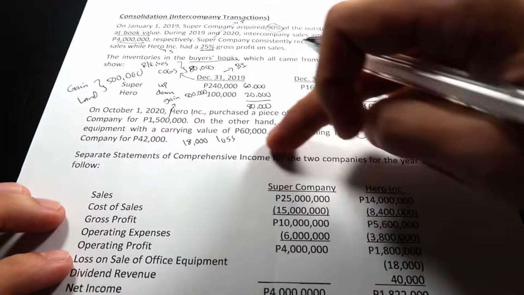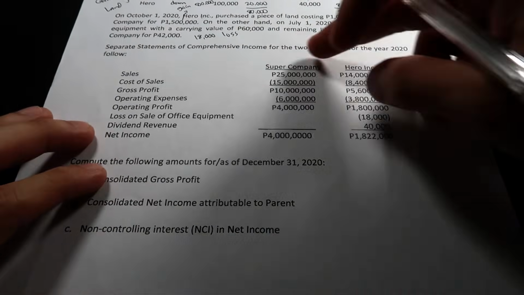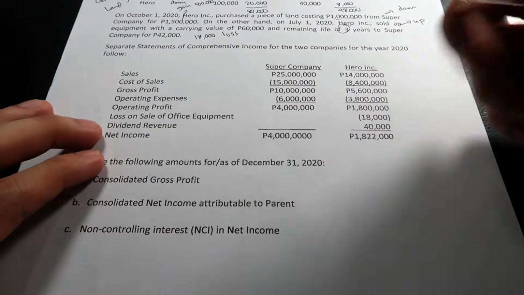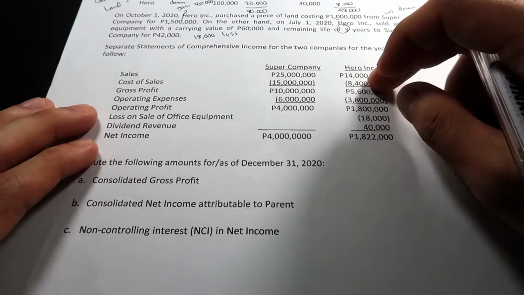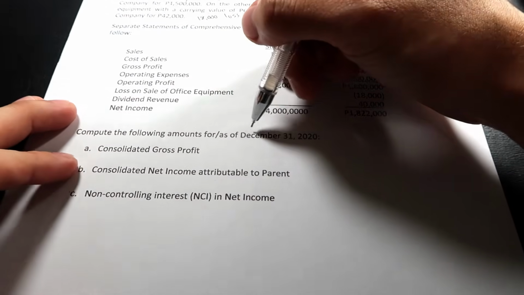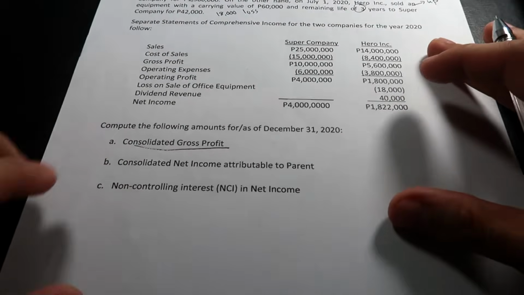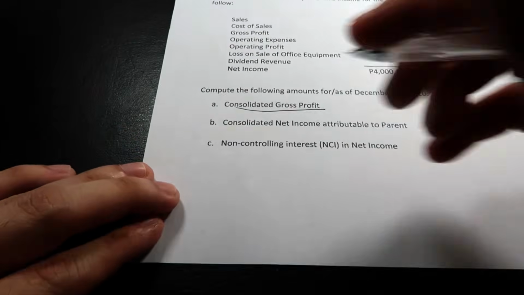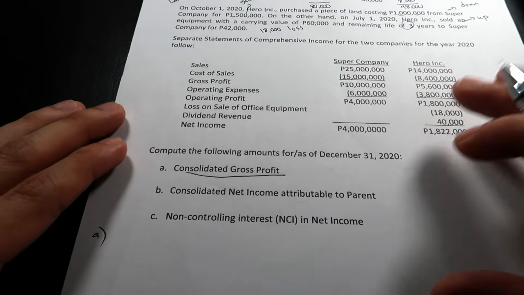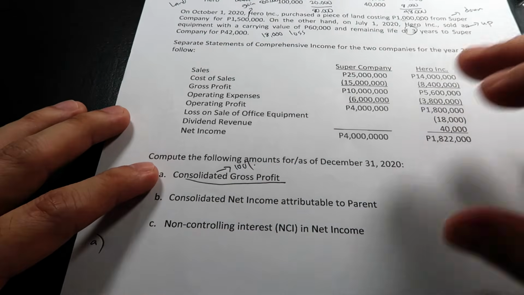Okay, separate statements of comprehensive income for the two companies for the year 2020. We have here the sales, cost of sales, gross profit, OPEX, net income for the parent and the sub. Compute the following amounts. December 31, 2020, consolidated gross profit. Let's start with gross profit. How do we compute that? Gross profit, 100% gross profit, ibig sabihin yan. Tama? When you say consolidated gross profit, 100% gross profit.